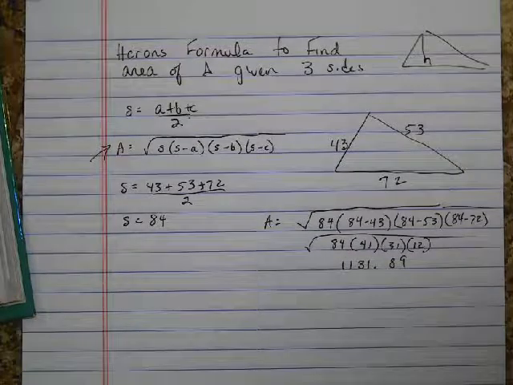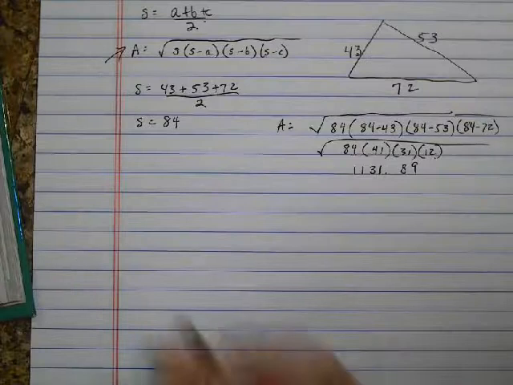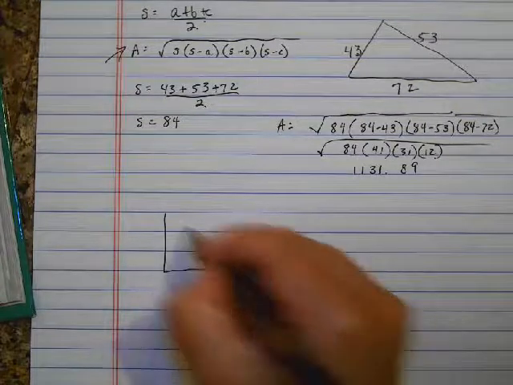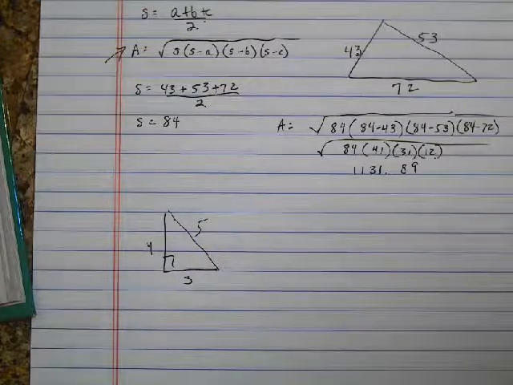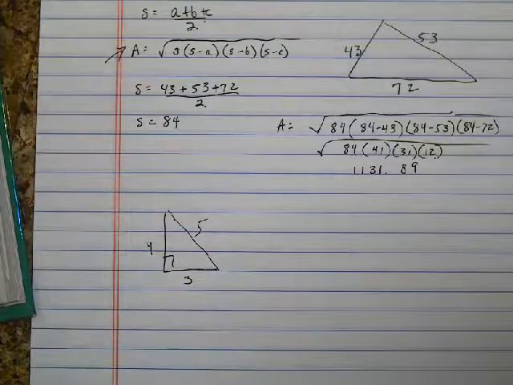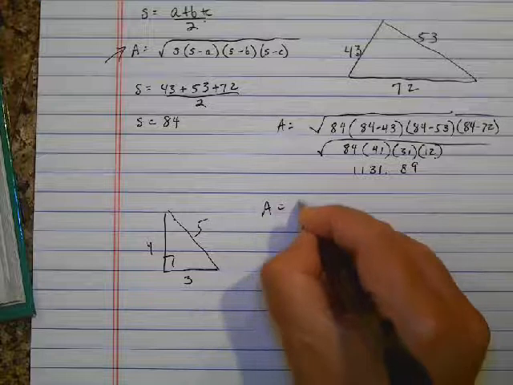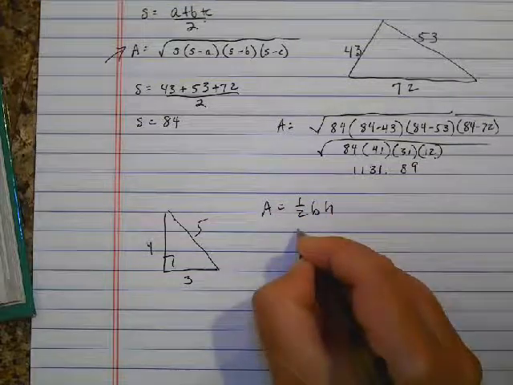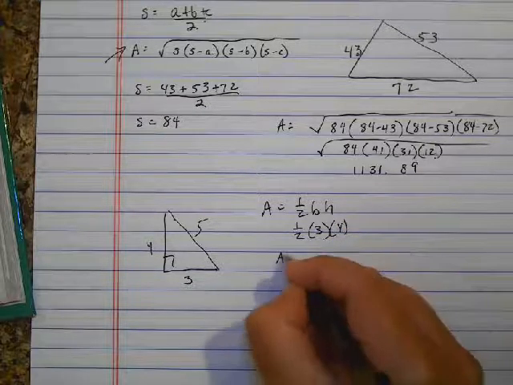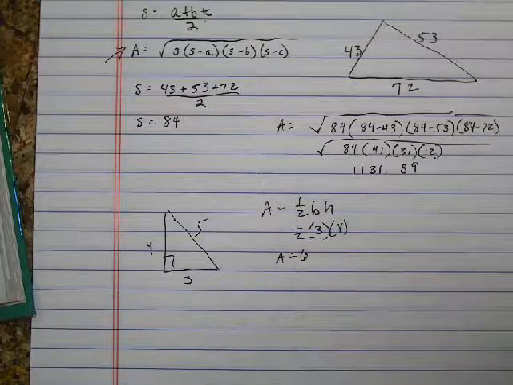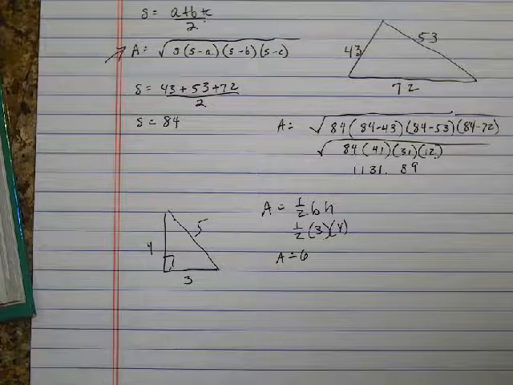I'm going to show you how it works by just doing one that we would know. Like let's say I had a right triangle that was a 3, 4, 5. The old way that we used to find area was 1/2 base times height. So this one would be 1/2 times 3 times 4. So the area would be 6, right? Because on this one, you always had to have a base and a height that were perpendicular.